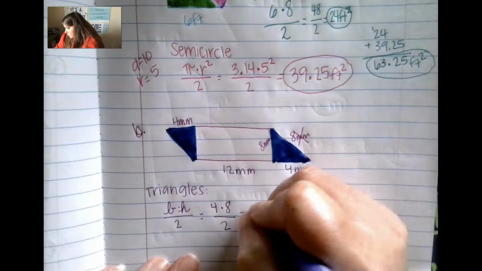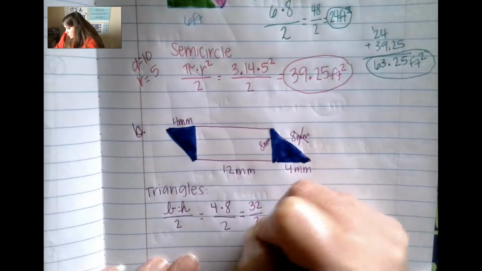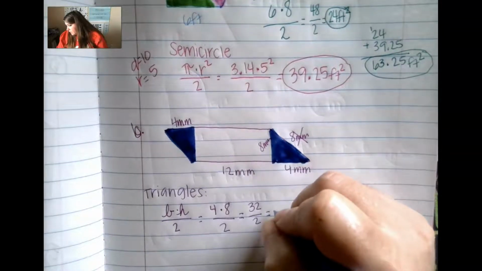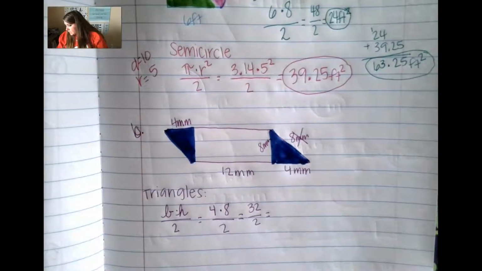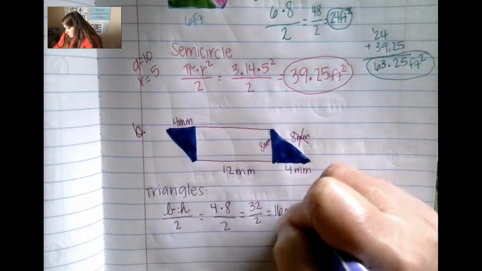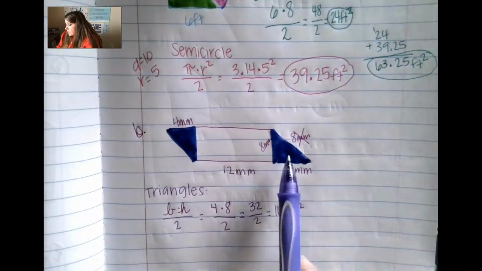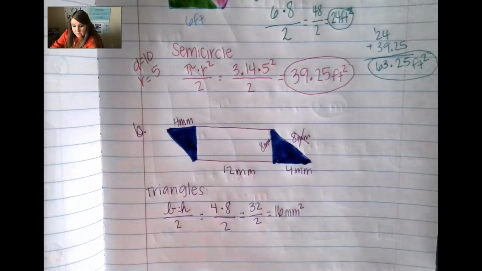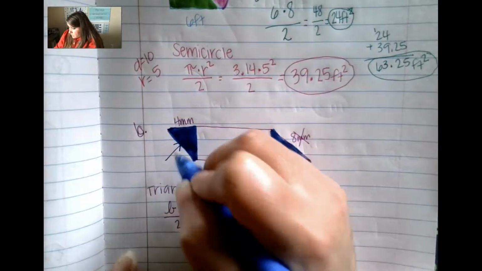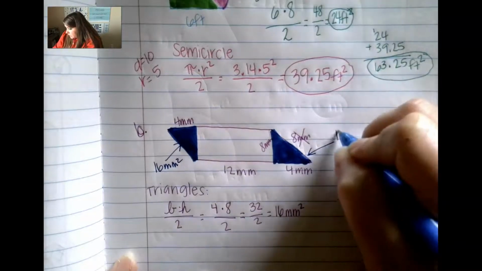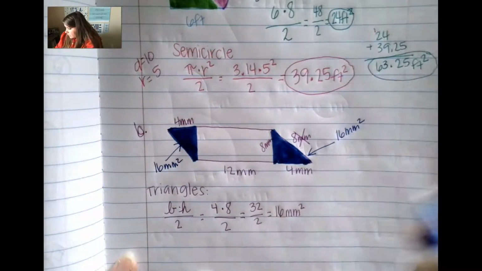So 8 times 4 is 32 divided by 2, which gives us a total of 16 millimeters squared. This triangle is 16 millimeters squared, which means that this triangle here is also 16 millimeters squared.